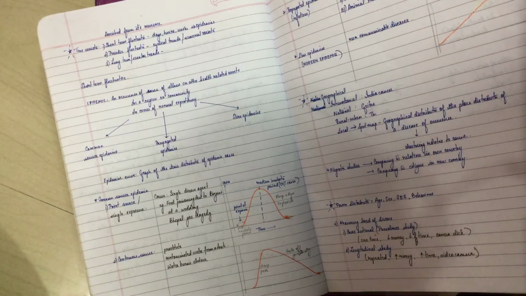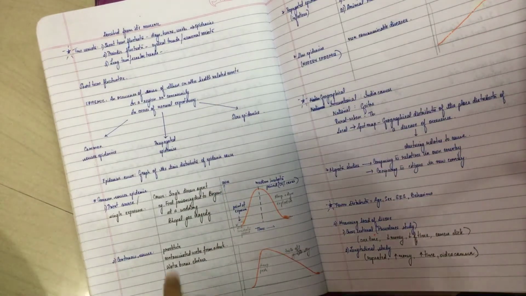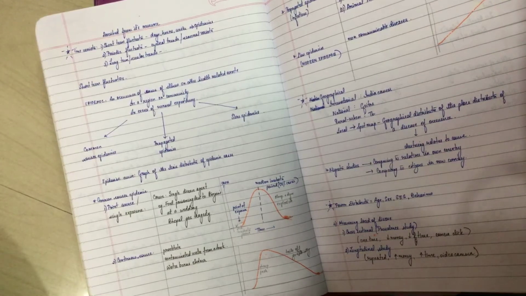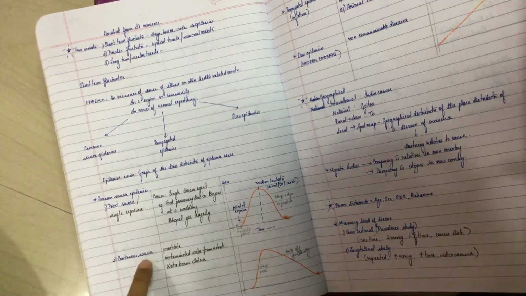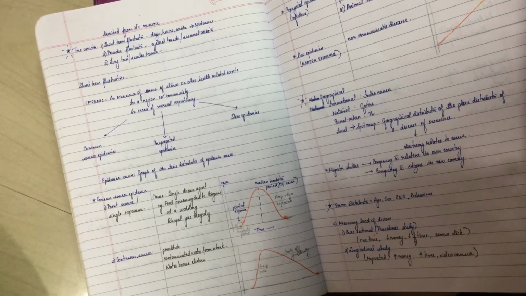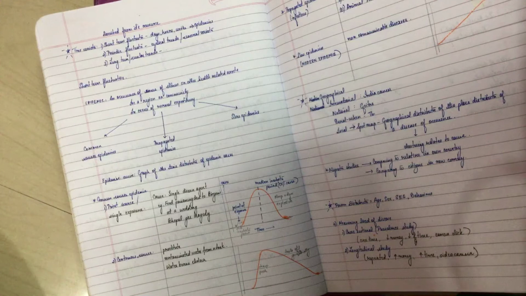An epidemic curve is a graph of the time distribution of epidemic cases. So common source epidemics are further divided into two: point source epidemics and continuous source. So imagine you suddenly get a rush of cases of food poisoning and all of the people complain that they had eaten the biryani at a wedding. So you know the source of this food poisoning is a single source, which is the biryani at the wedding. This is what is called a point source epidemic.